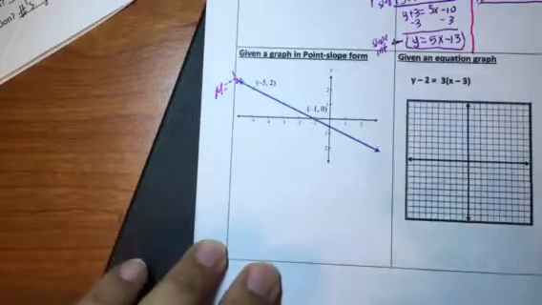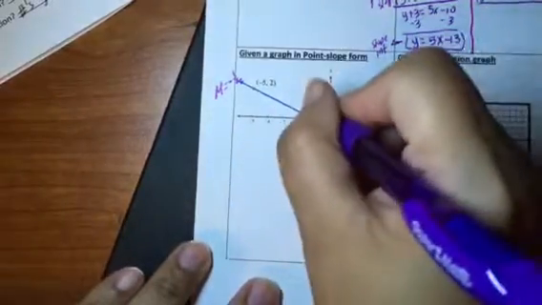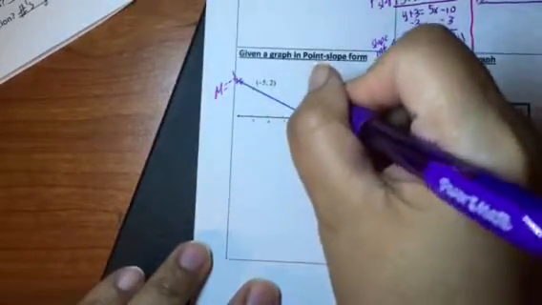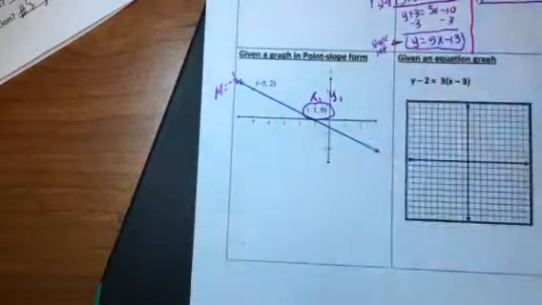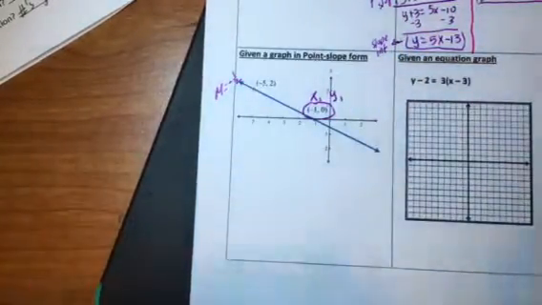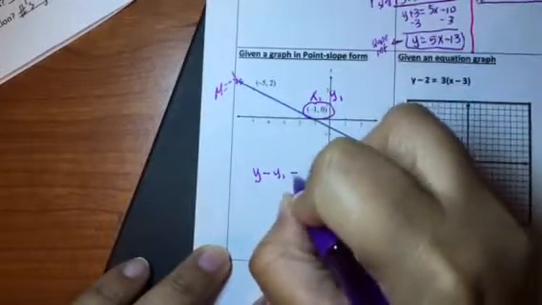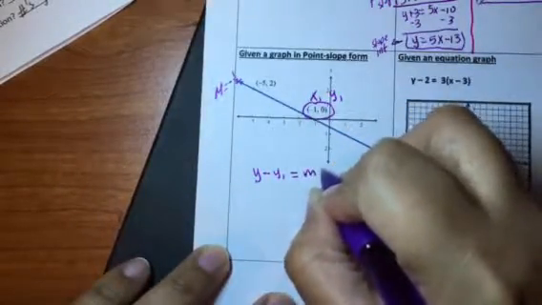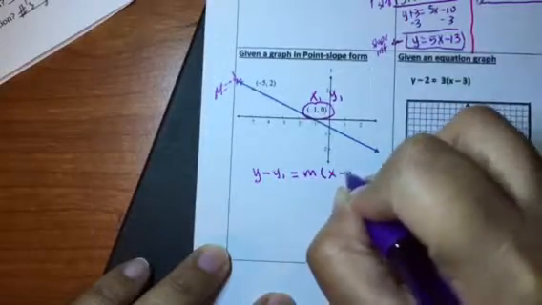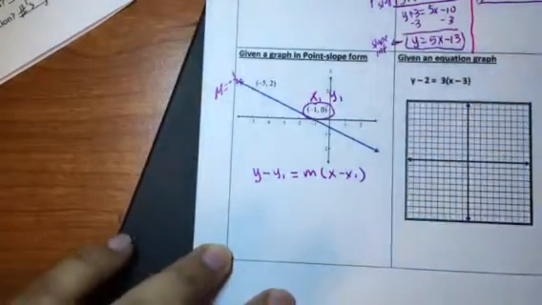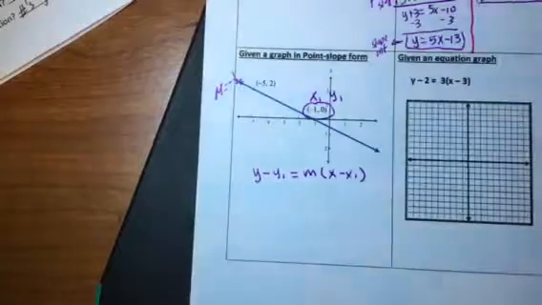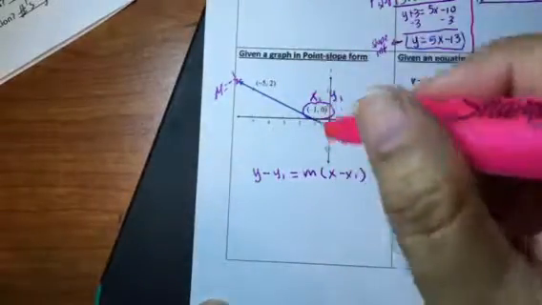So we're only going to do one point, and I'm going to pick this point. I'm going to call this x1, y1. And now all I'm going to do is plug in points. Plug in numbers. So here's our equation. Here are the things that we've labeled.